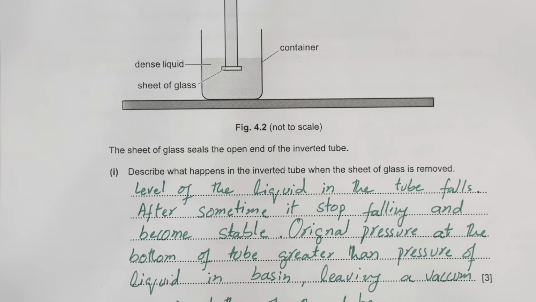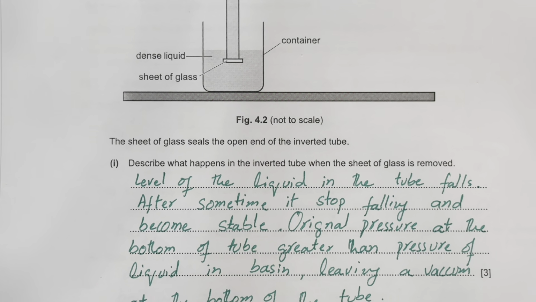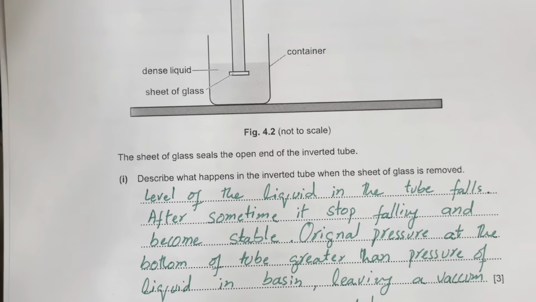So this is how, when the glass is removed from the inverted tube, the level of the liquid in the tube falls. After some time it stops falling and becomes stable. The original pressure at the bottom of the tube is greater than the pressure of the liquid in the basin, leaving a vacuum at the bottom of the tube.